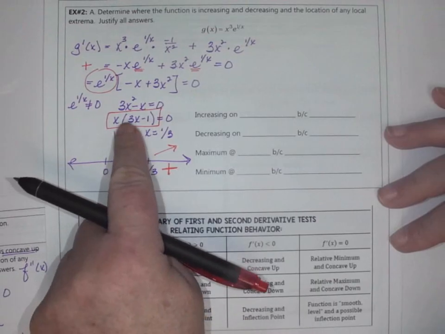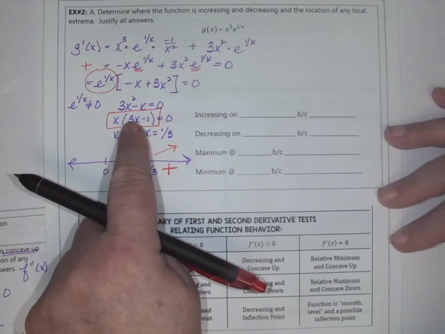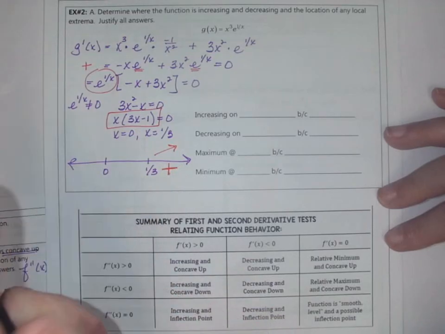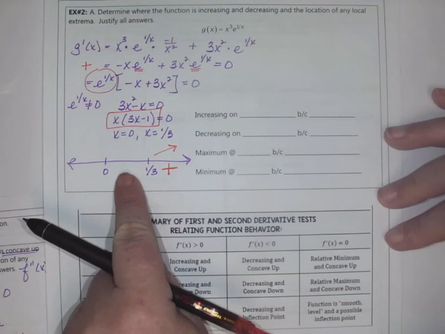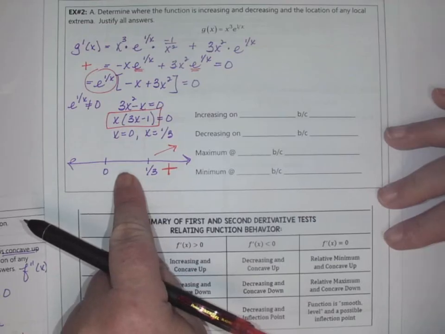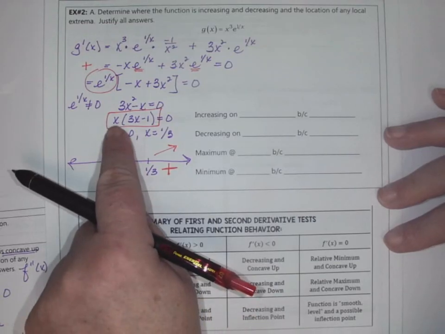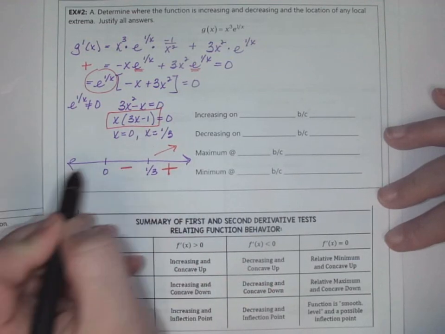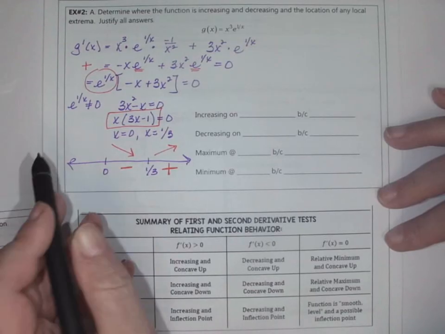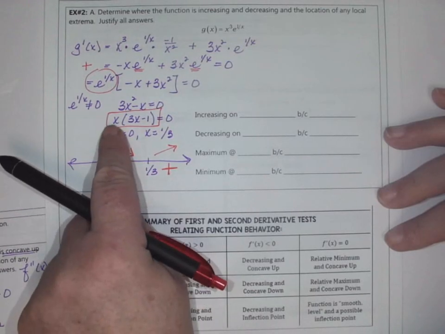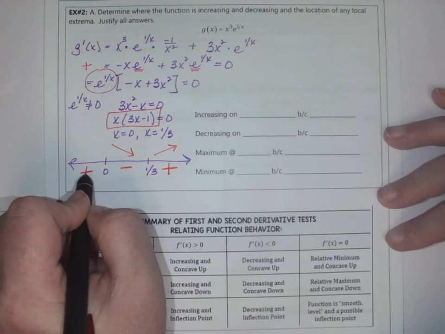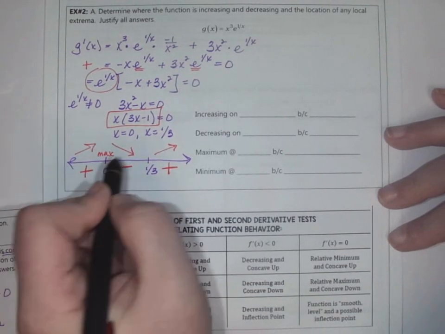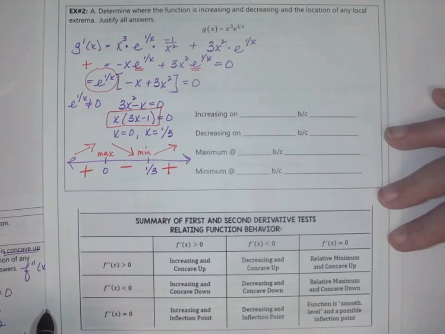Now, I do not have any squared factors once I factored it, so I know my signs are going to alternate. If you don't like that though, then you're going to have to pick a number smaller than 1/3, so let's say 1/4. So this would be positive, this would be 3/4. 3/4 minus 1 is going to be negative, so we're decreasing. And then at -1, we're going to be negative times negative, so we're back positive, so we're going to be increasing. This at 0 hits a max, and at 1/3, we hit a min.